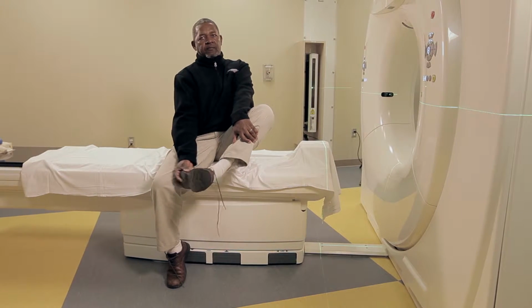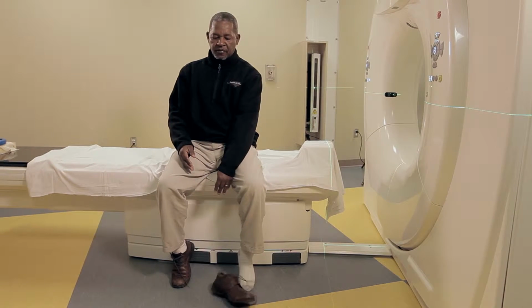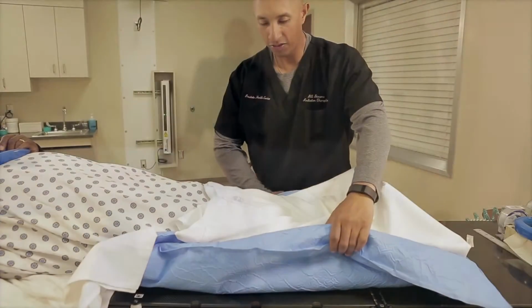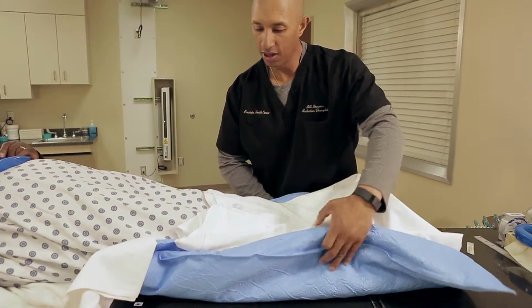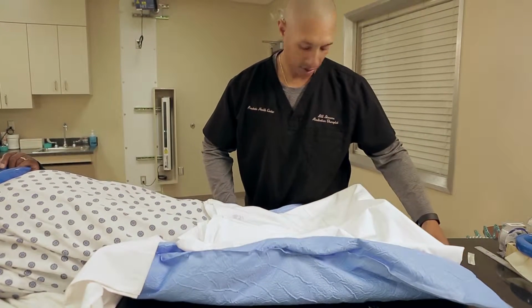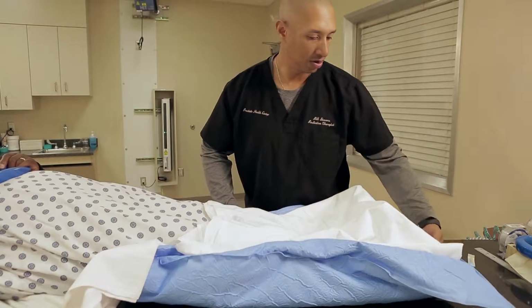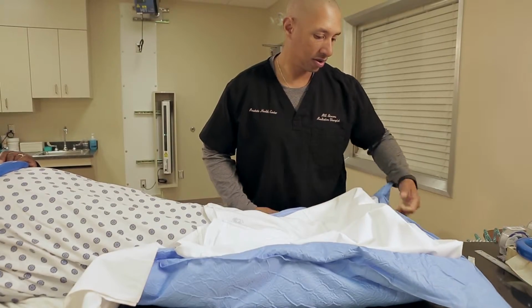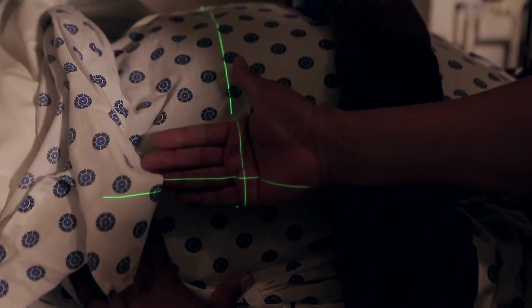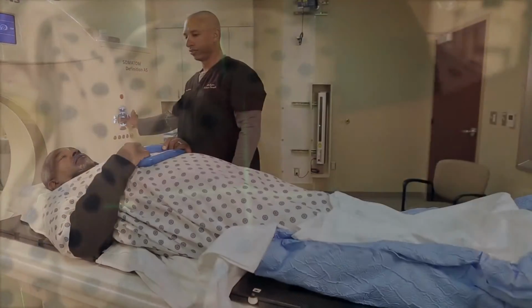Once you arrive at the facility, you'll be given fluids and an enema. You'll remove your shoes and lay down on the table. Then a custom mold will be prepared. This mold will be used for the duration of your radiation in order to immobilize your legs and lower body so each radiation treatment is consistent. The machine's lasers are not at all harmful to the body.